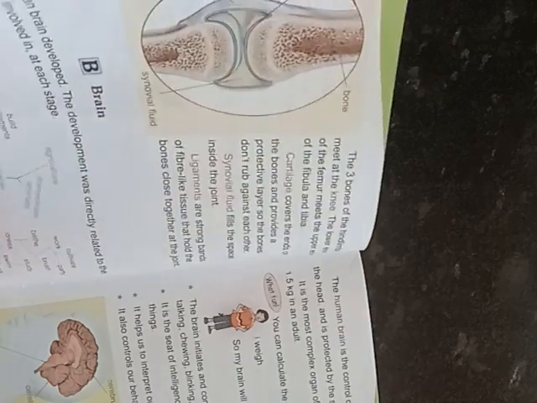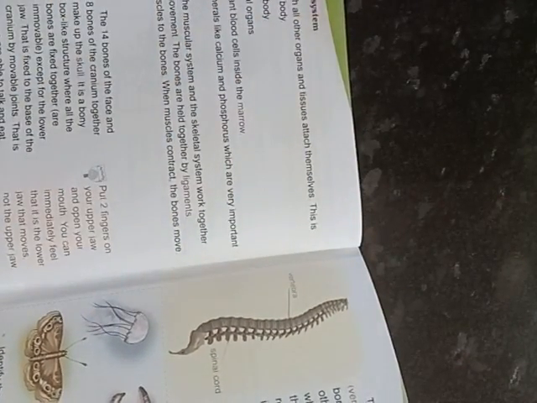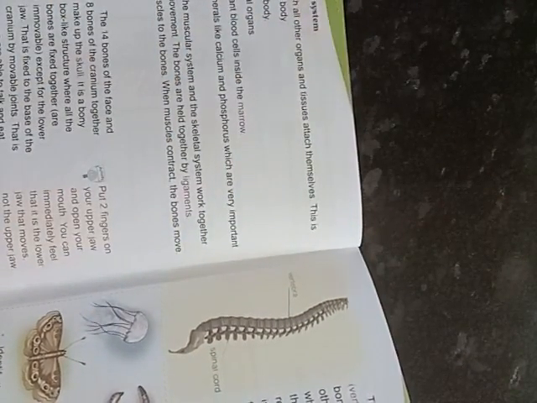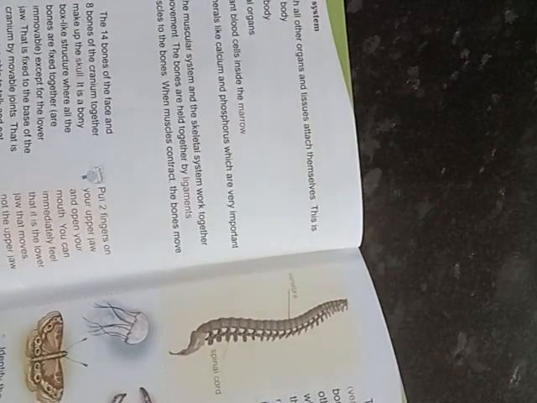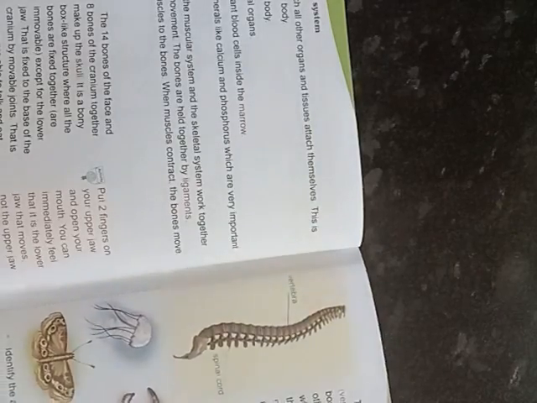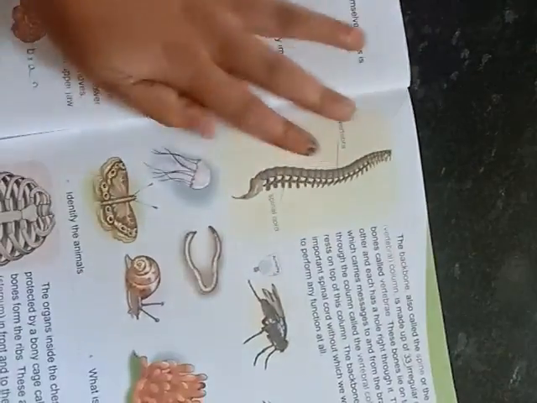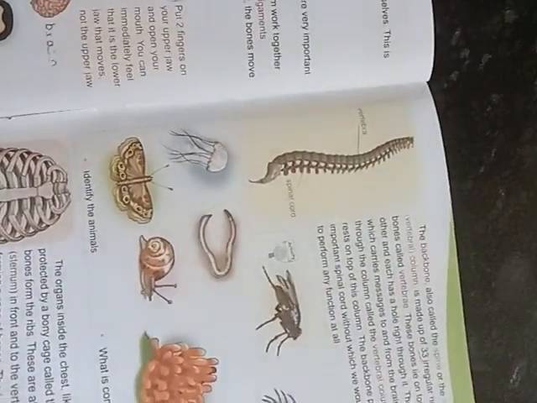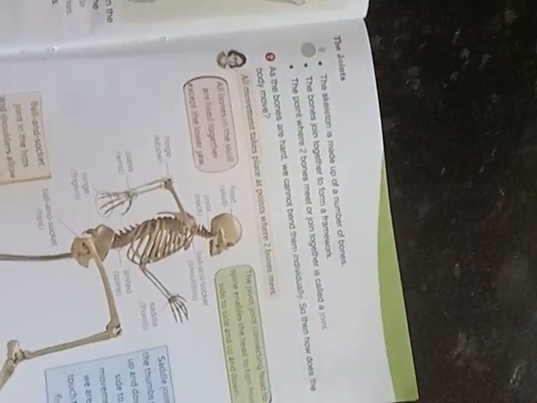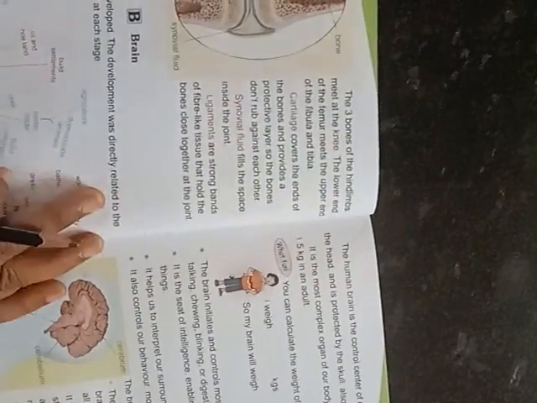Okay, children, today we have learnt the parts of the skeleton: the skull, the backbone or spine, the rib cage, the limbs, and joints.